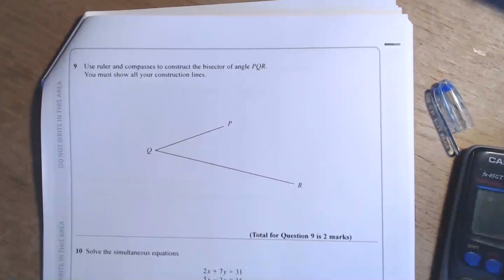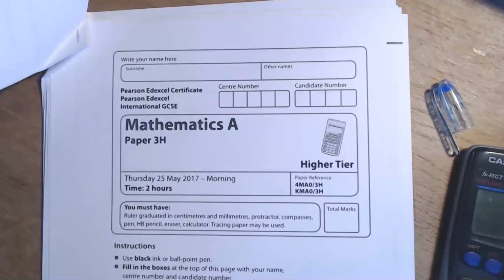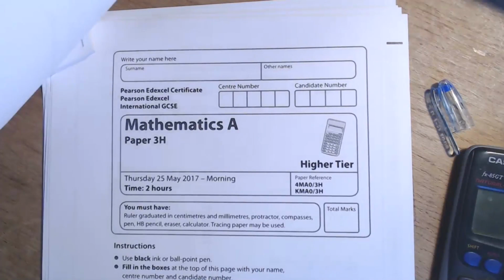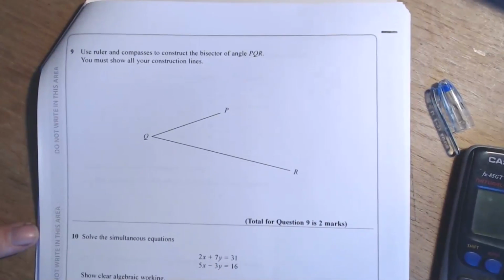I think what I'll do, just until a few more people are watching, is carry on looking at this 25th of May 2017 paper 3H from the IGCSE. So I've got up to question 9.